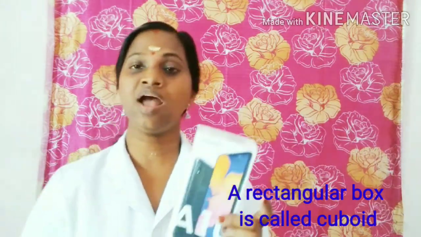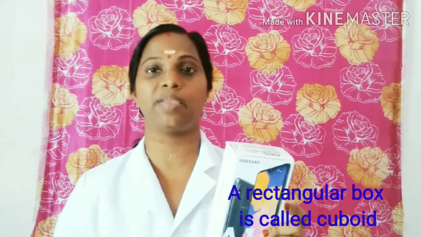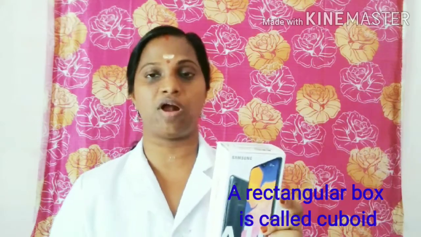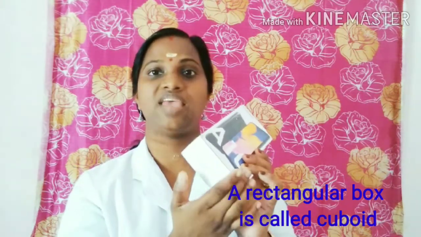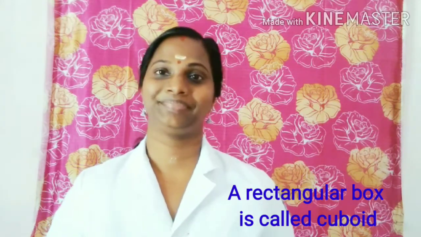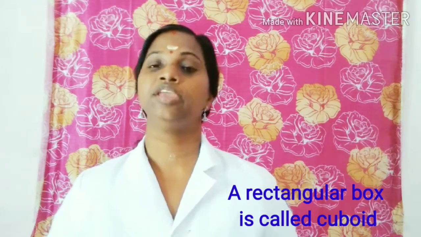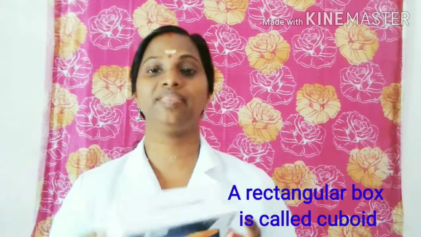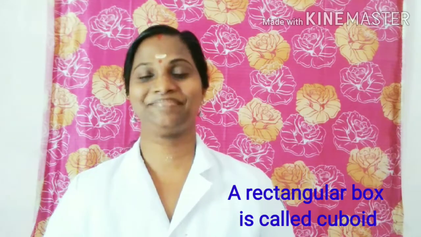Then how many vertices? What is meant by vertices? Yes, the meeting point of two edges is called a vertex. See here we have 1, 2, 3, 4, 5, 6, 7, 8. So we have 8 vertices for a cuboid. Clear? Total 8 vertices, then 12 edges, and 6 faces for a cuboid. Next one is cylinder.